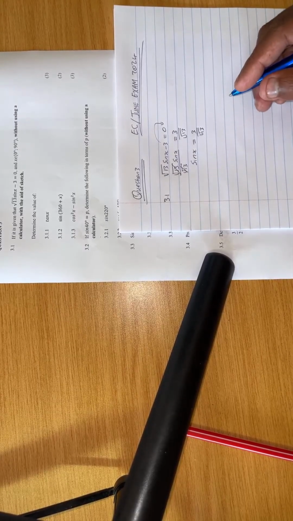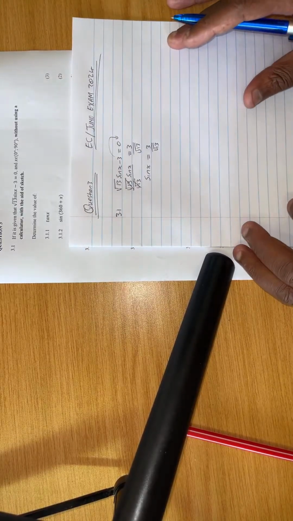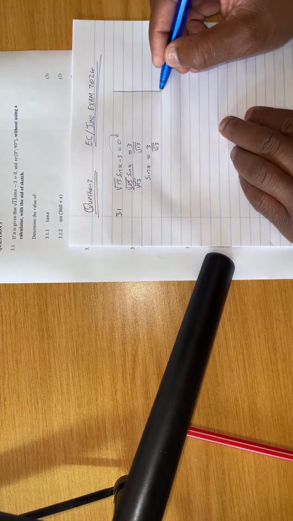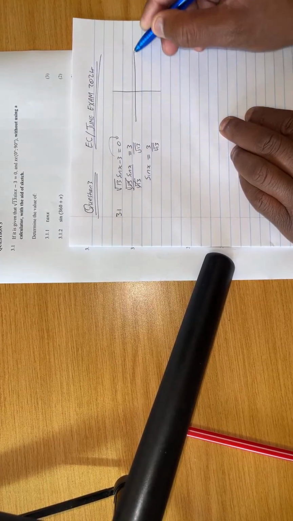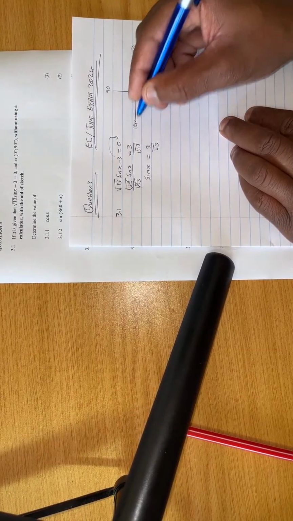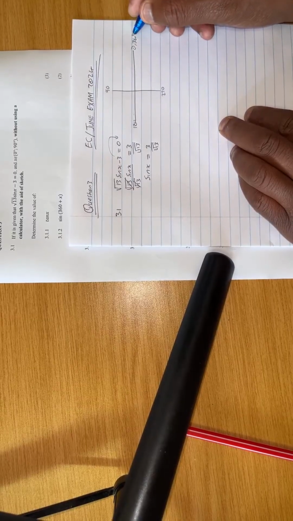Now we need to check, because we have been told about the restrictions. We know that this is 0, 90, 180, 270, 360 in that order.